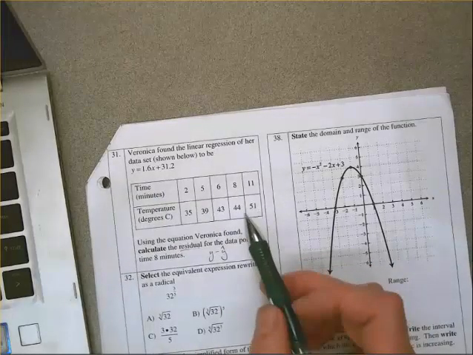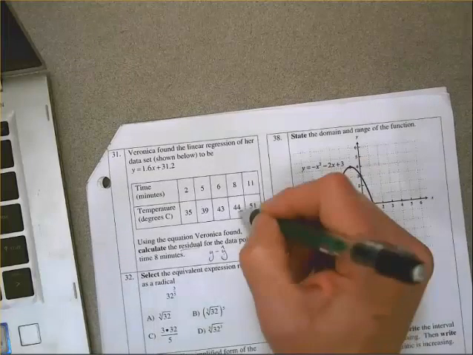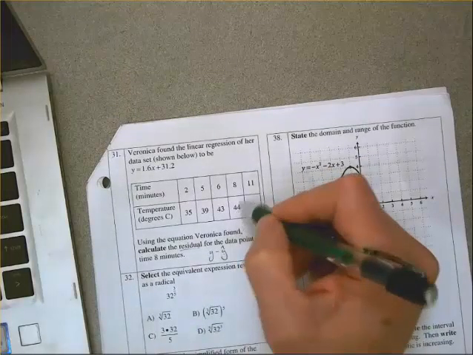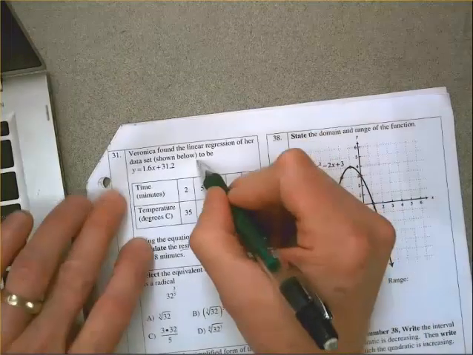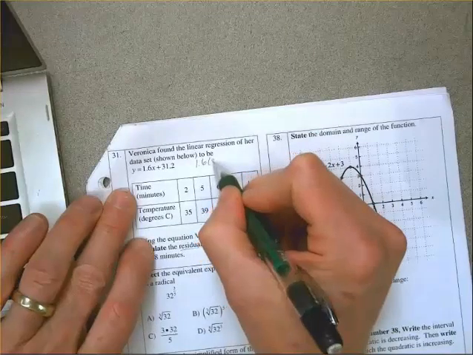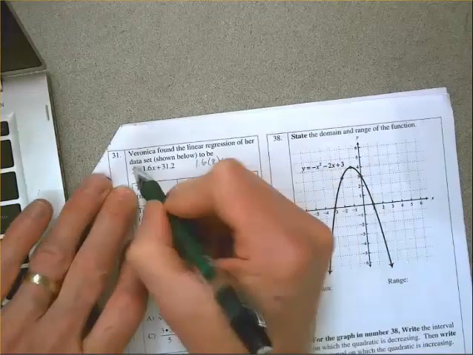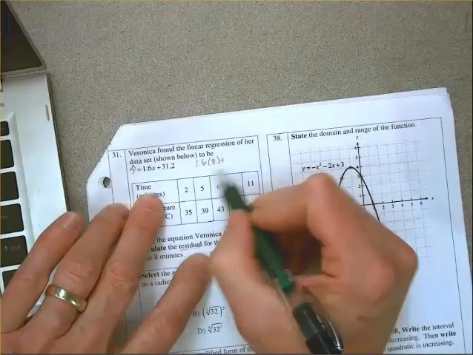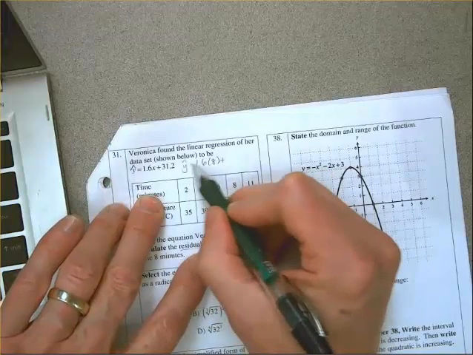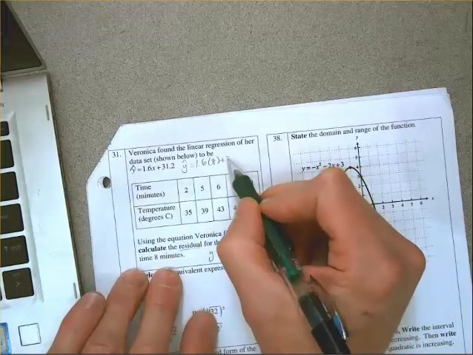So if I look at 8, and I don't like 8 because it's going to work out the wrong way, I'm going to put in 8 for x, and let's see what the predicted value, the y hat, is going to be. My y hat is going to be 1.6 times 8 plus 31.2.